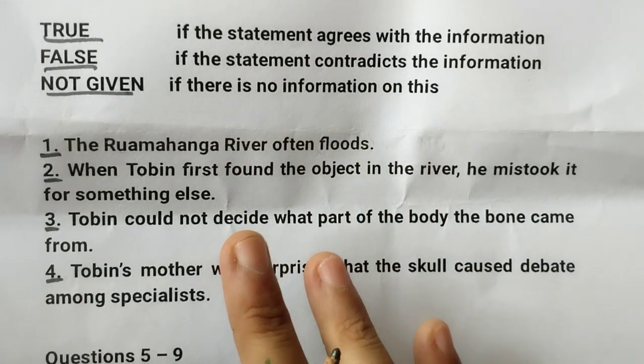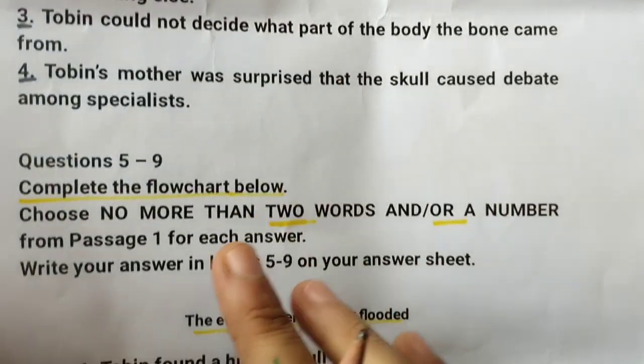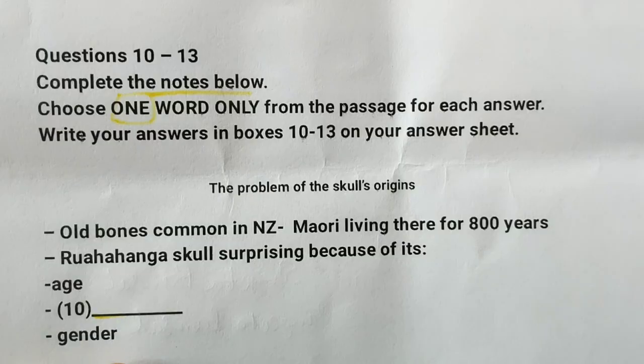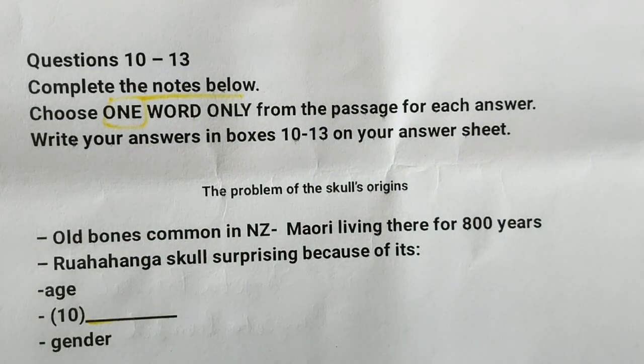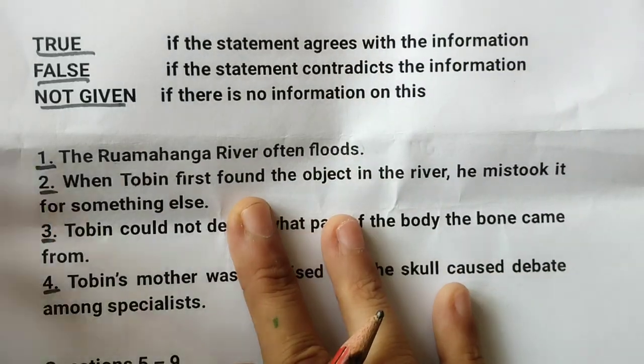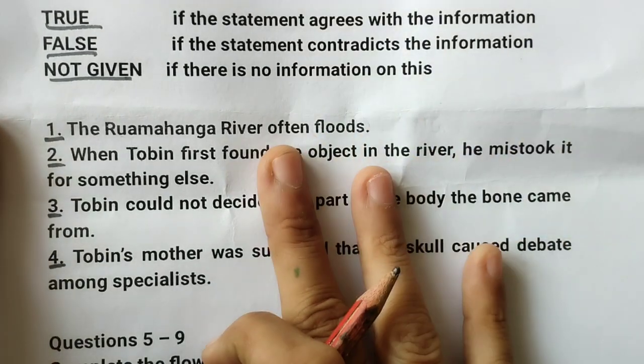First, definitely, after this, I will go to the type of question. First, we have true, false, not given. Second, we have complete the chart below. And third type of question, we have complete the notes with one word only. It means fill in the blanks, and only 4 true, false, not given questions are there. Okay, so we will do it.